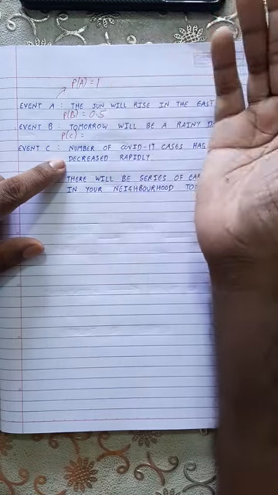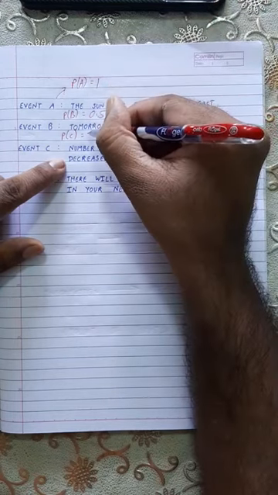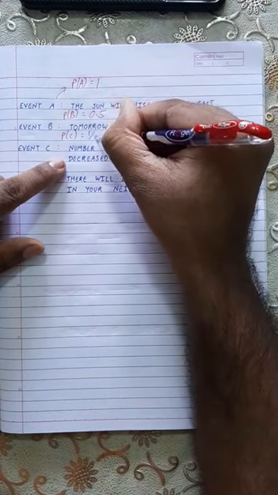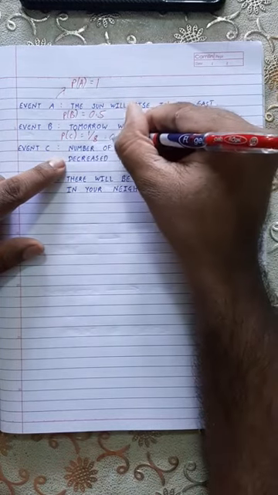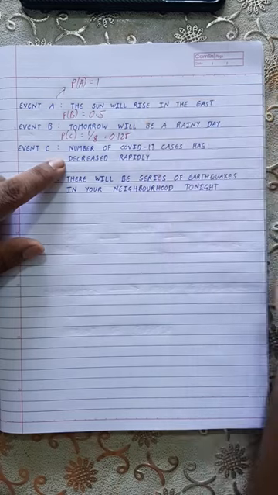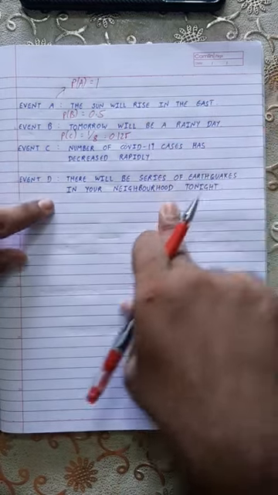I could say maybe, how much should I put? 1 by 8 maybe? 1 by 8, right? Or 0.125, right? That's because we don't really expect it. What about the last event?